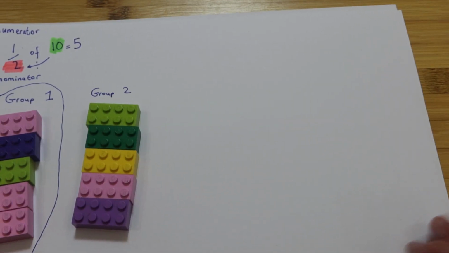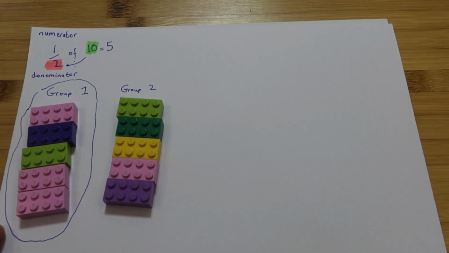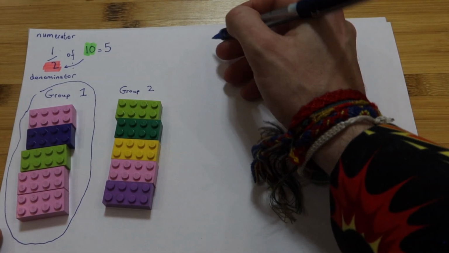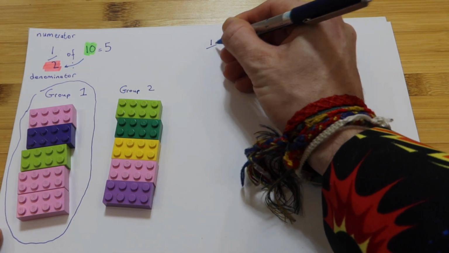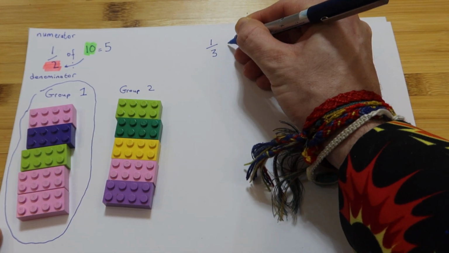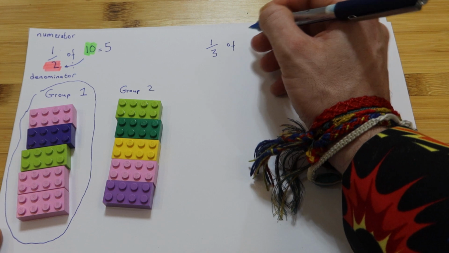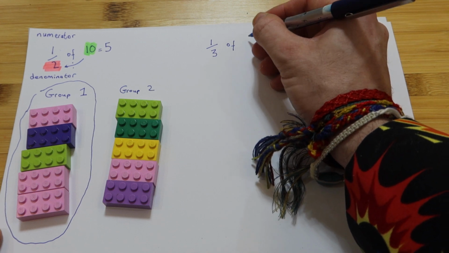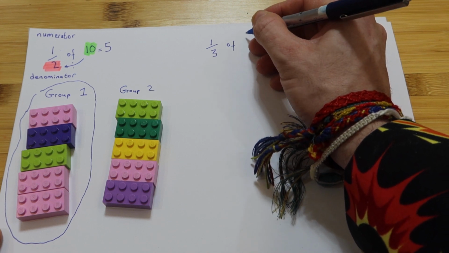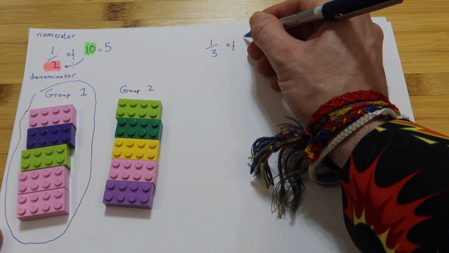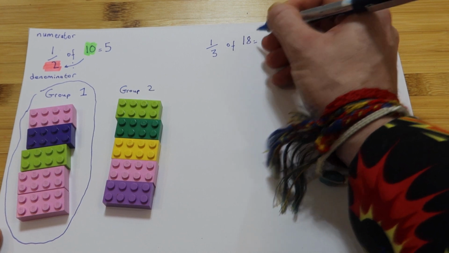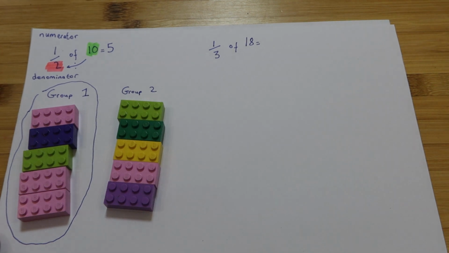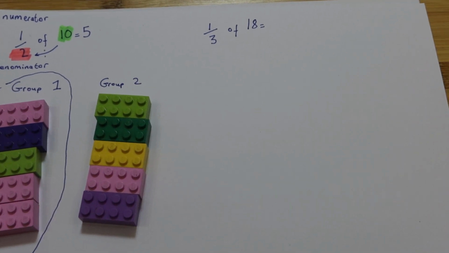Let's try another one. Okay, so let's zoom out so we can see a bit of both now. So let's have a look at if we had 1/3 of, let's say, 18. Okay, of 18. Now remember, it's all about doing those colours, so let's zoom in again a bit on this one so we can see it a bit better.